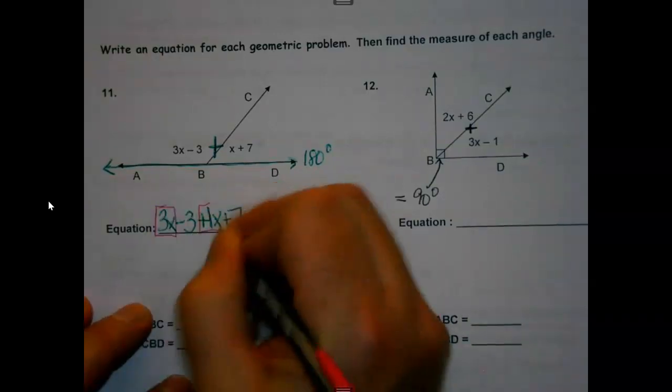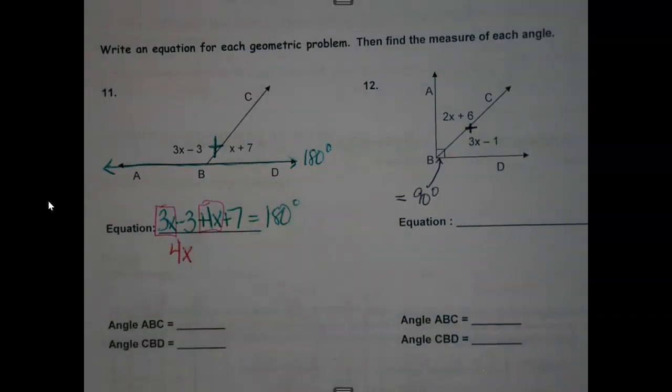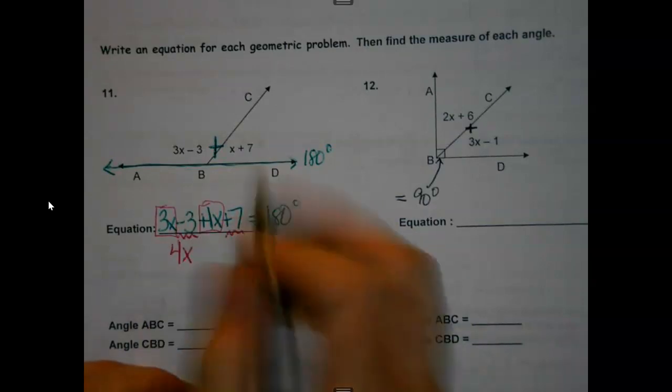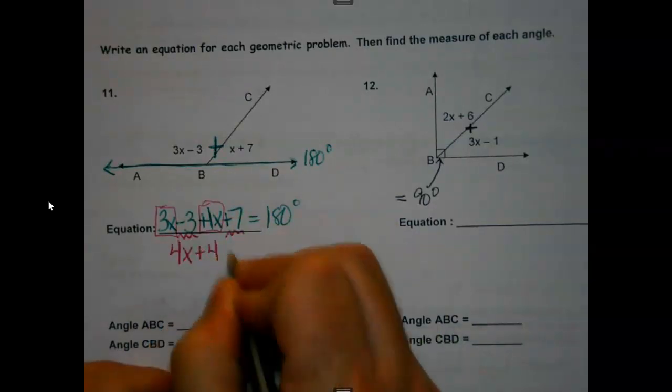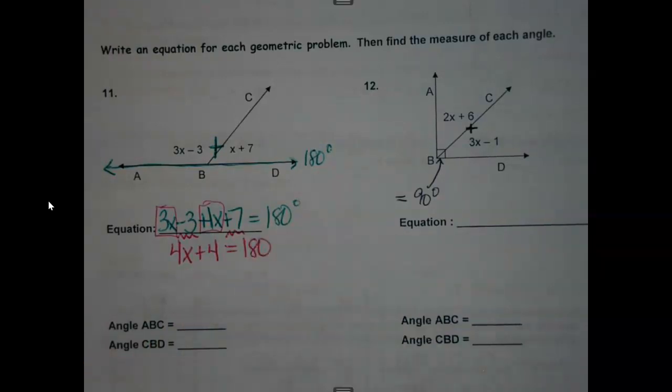So I can take the 3x and the 1x and put them together. Not opposites, because they're on the same side. Negative 3 plus 7 is 4. Now it's a regular old two-step equation that we've been doing since the first week of school.